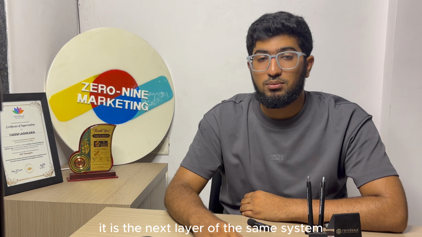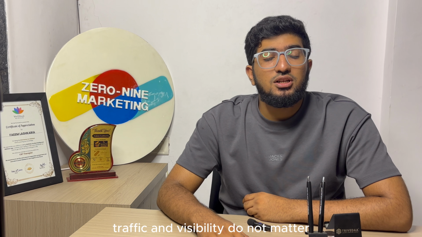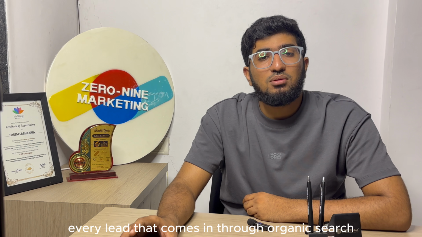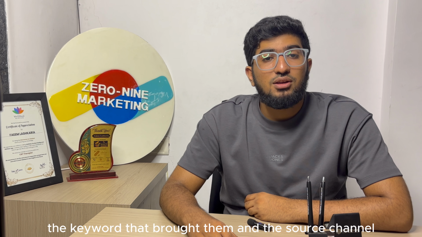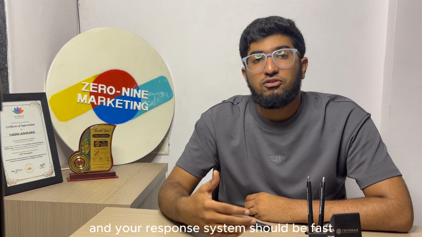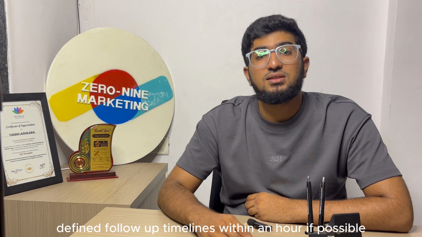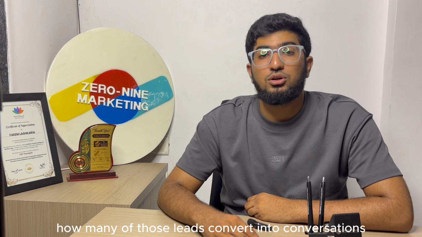Step 7: set up lead tracking and response system. Traffic and visibility do not matter if leads are not captured and managed properly. Every lead that comes in through organic search should be tagged with the page it came from, the keyword that brought them, and the source channel. This data goes into your CRM, and your response system should be fast: instant notification when a form is submitted, defined follow up timelines, within an hour if possible. The speed of your response directly impacts how many of those leads convert into conversations.